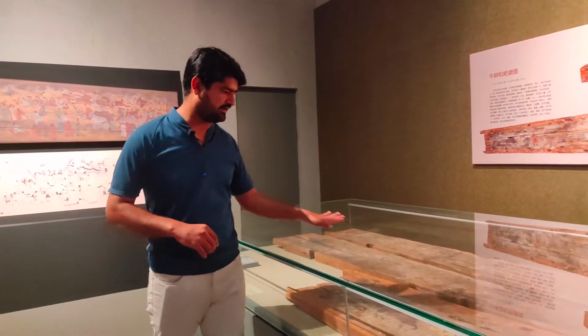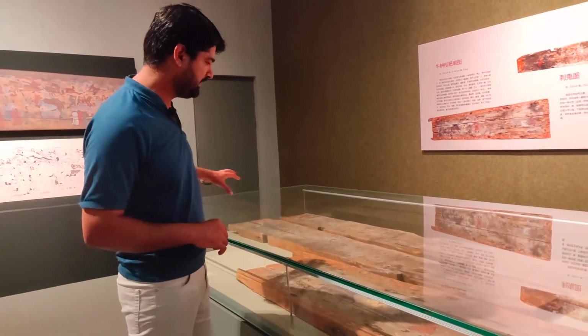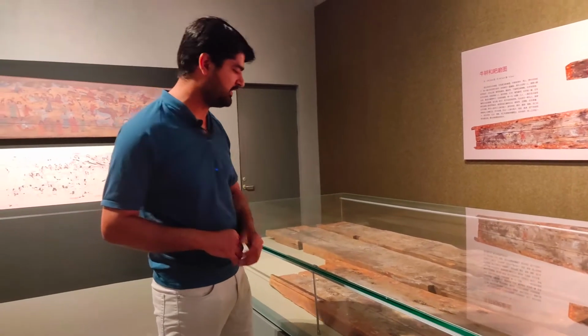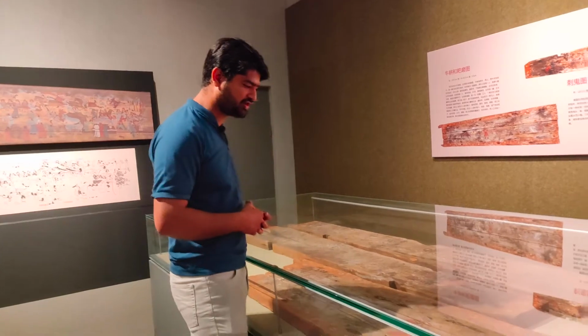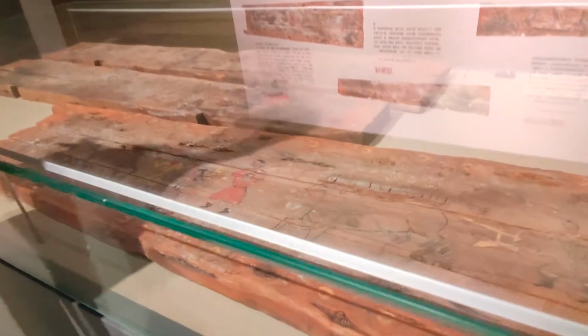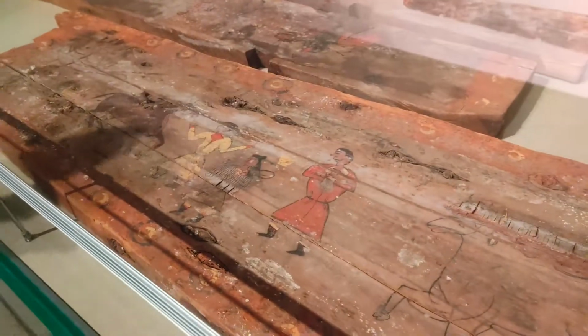Viewers, this is the Coffin Plank, and there is a design and drawing on this Coffin Plank. You can see at that time people used some kind of natural colors and natural dyes, and they made some kind of drawing on it, as you see here on this Coffin Plank.